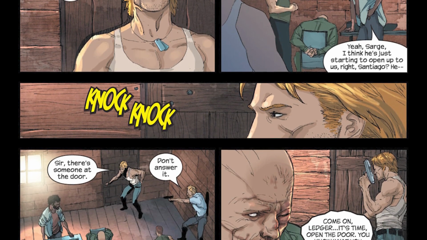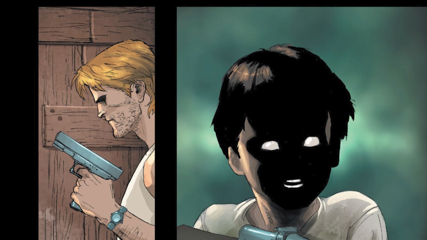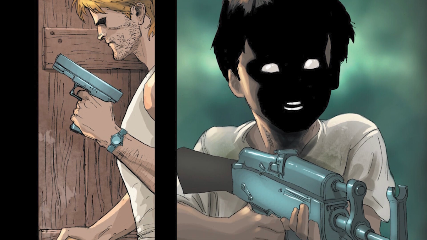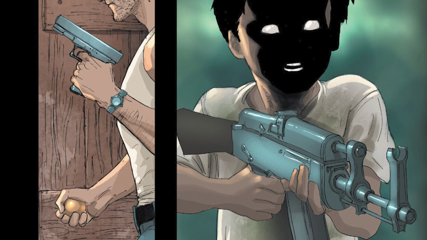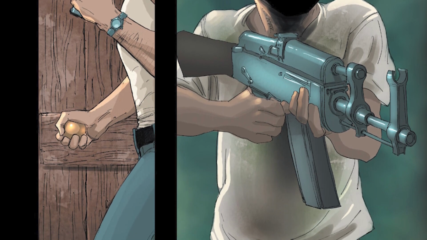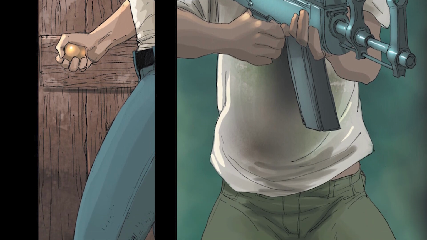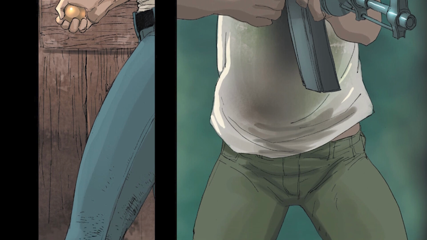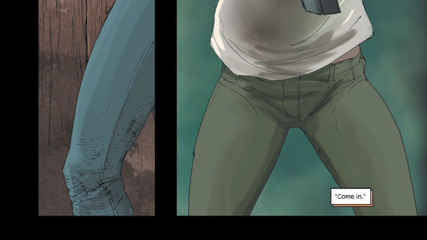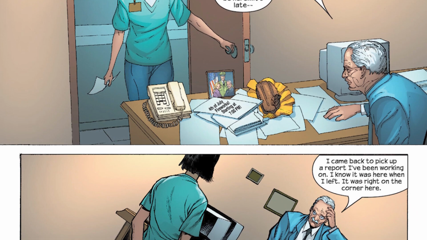Because if the crystal is actually able to access that memory, then the crystal will be able to actually break Joseph Ledger down. And so right now you have Joseph Ledger reliving this memory as you have him and his crew torturing this man. But then there's a knock on the door. And when Joseph Ledger opens the door up, he's confronted by the same kid again, but this time the kid has a gun. But then we actually pick up with Penny, and Penny is the night nurse.